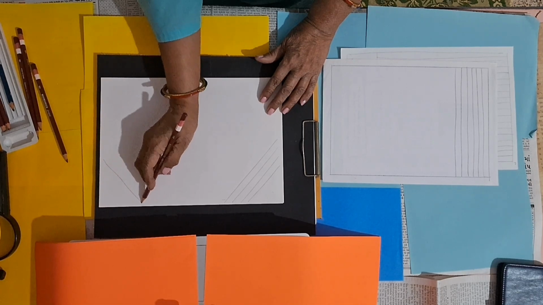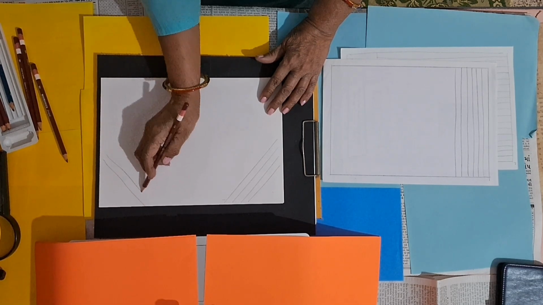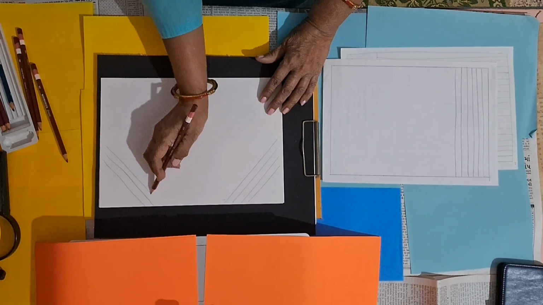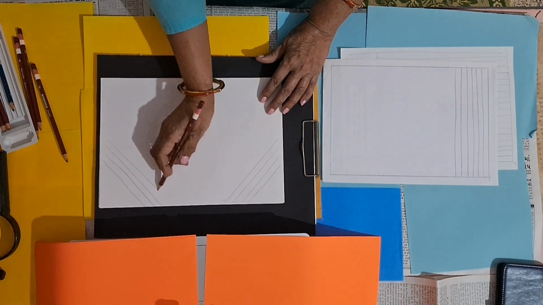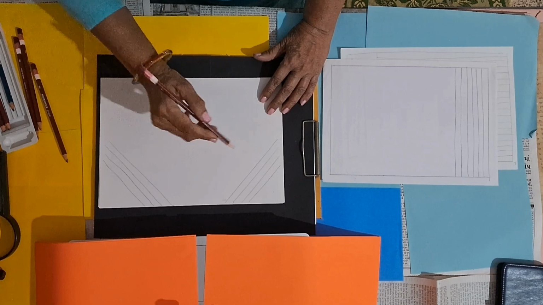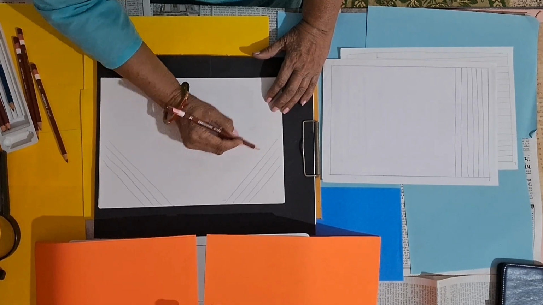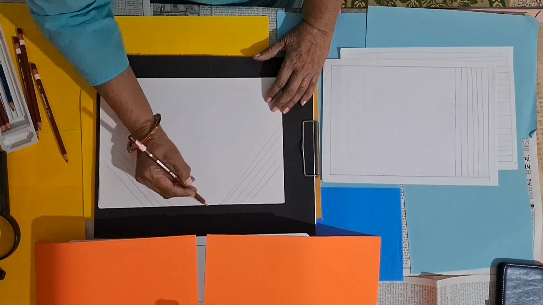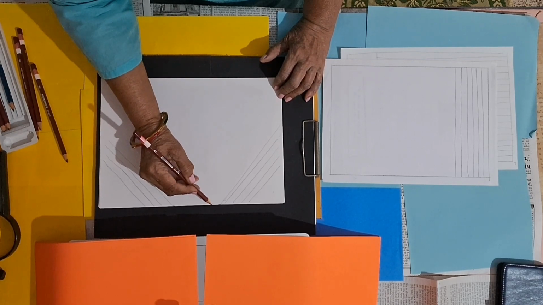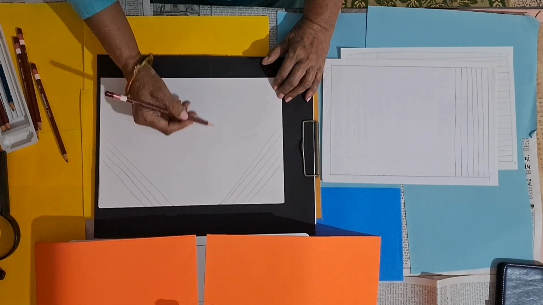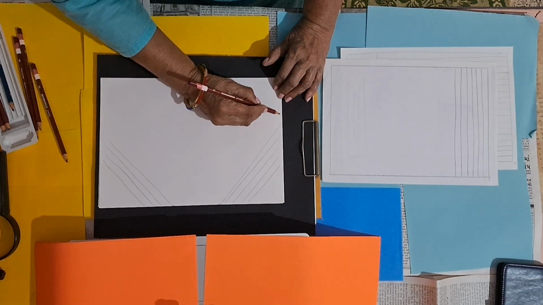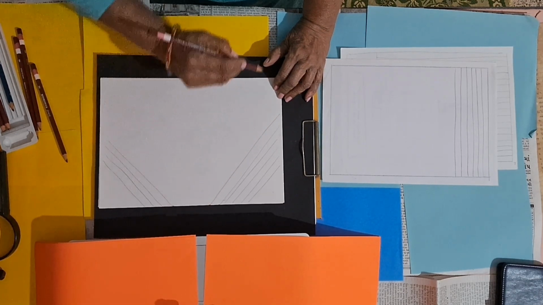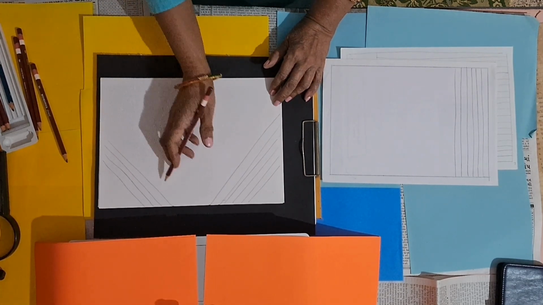Now you can see it's difficult to draw these lines, right to the top, it's difficult. Depends on your tendency or your habit. I would rather prefer to draw vertical lines from top to bottom and slanting lines from left to the top. Right to the top also you can do.